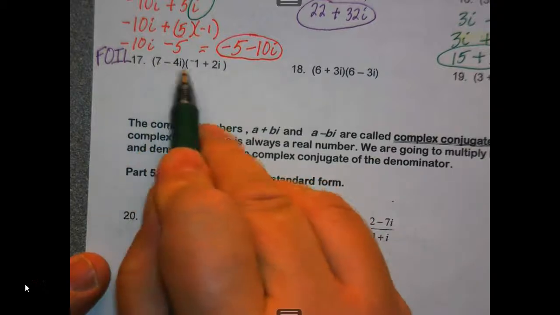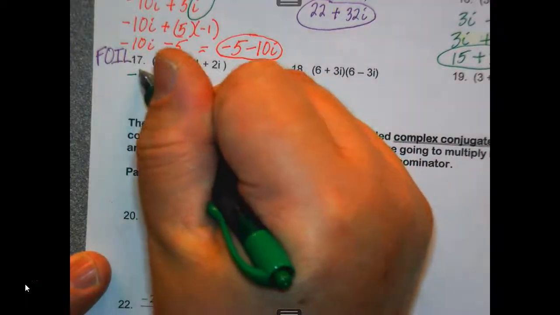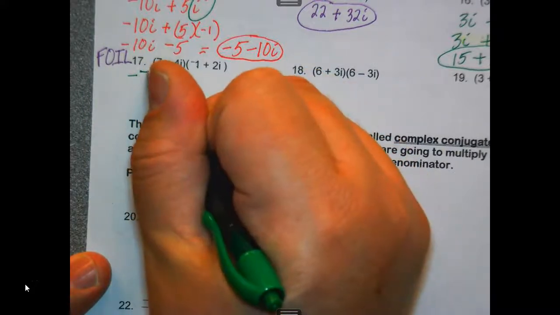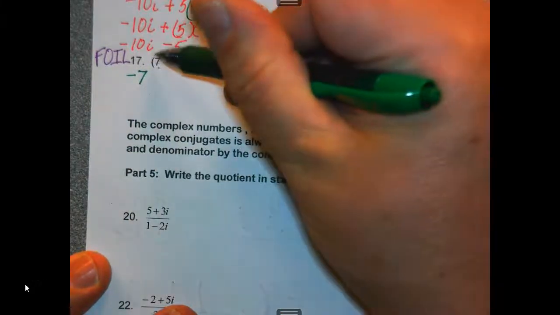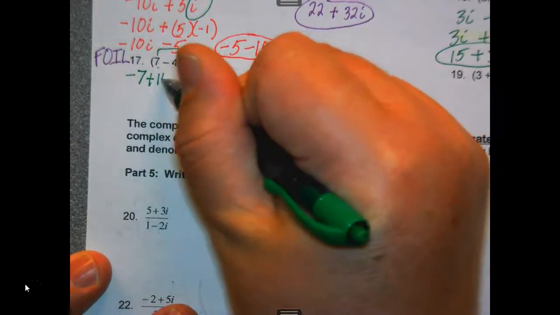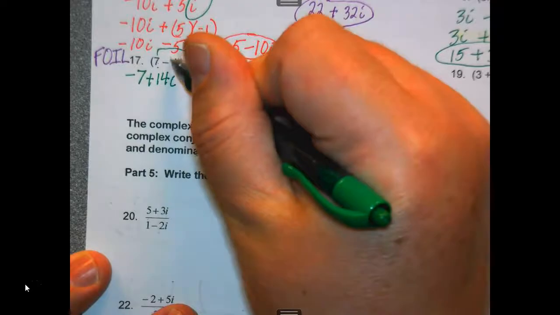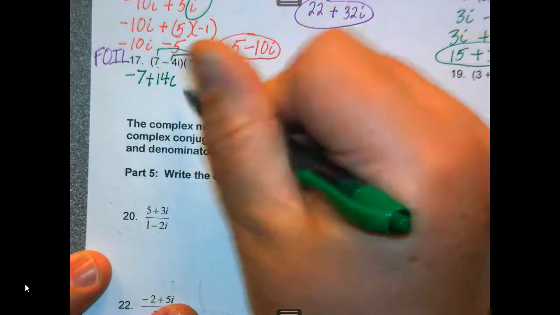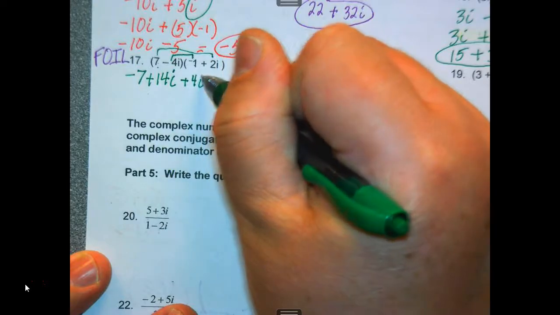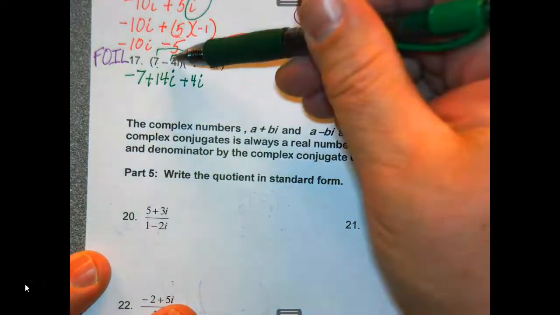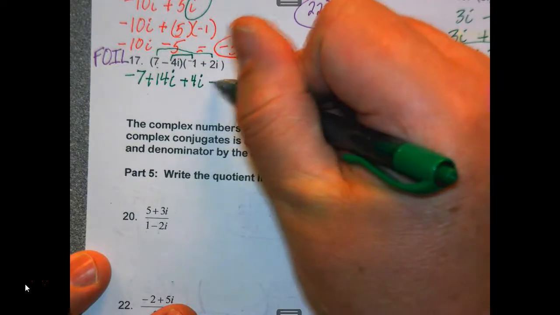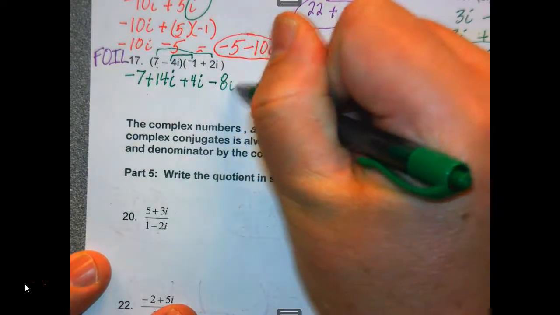Okay, first, 7 times negative 1. Negative 7. Outer, 7 times 2i. 14i. Inner, negative 4i times negative 1 is a positive 4i. And last, negative 4i times positive 2 is negative 8i squared.